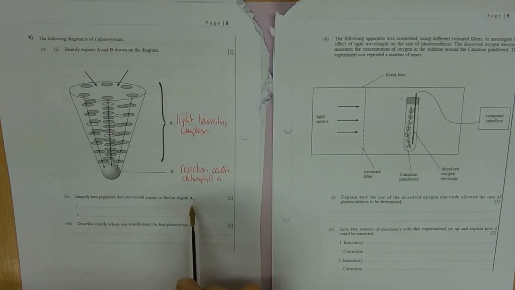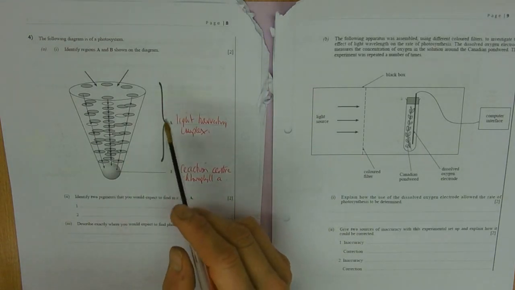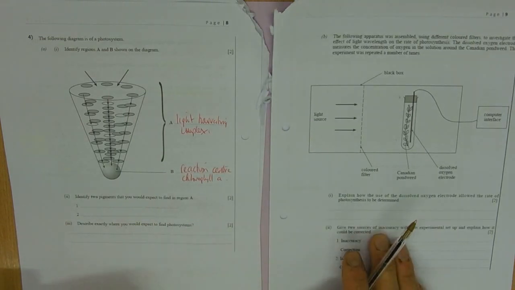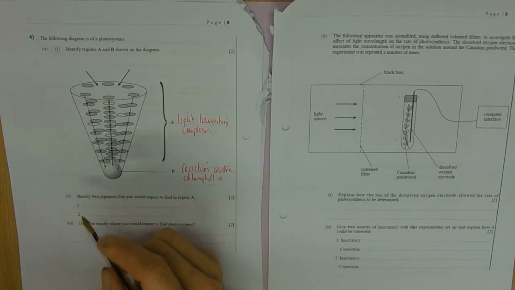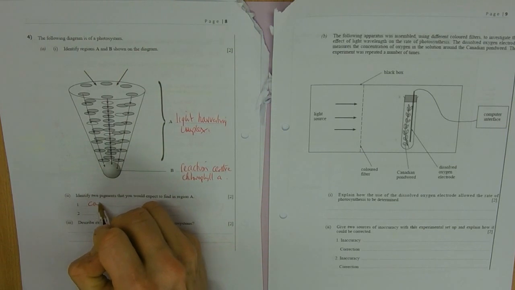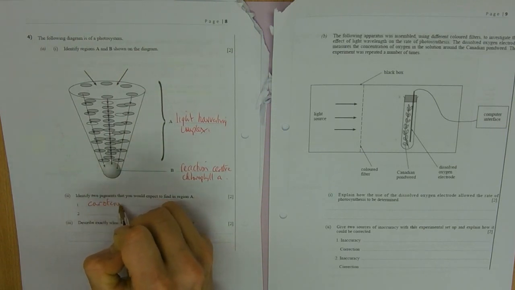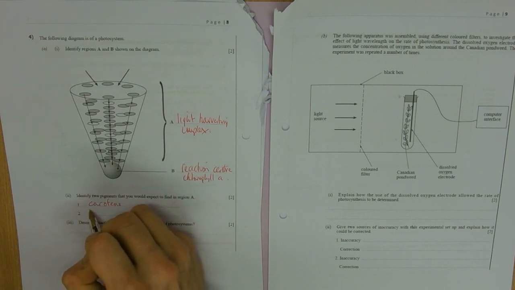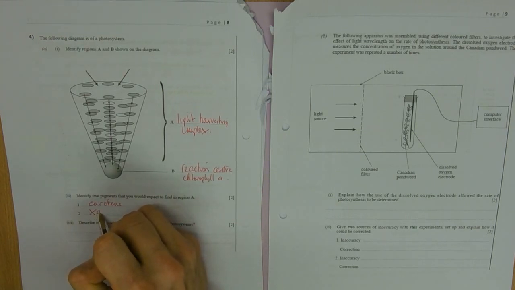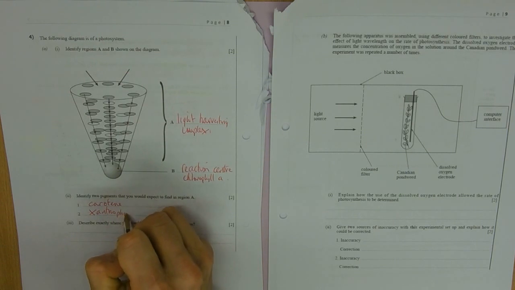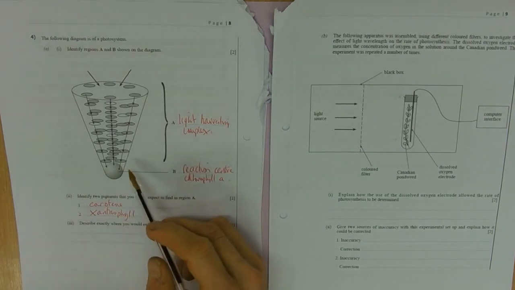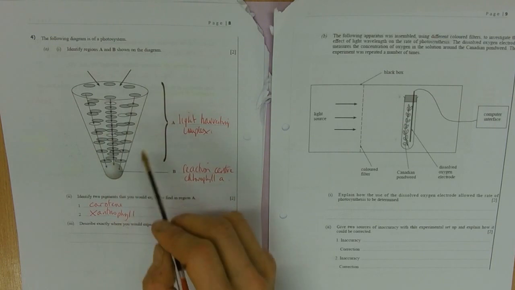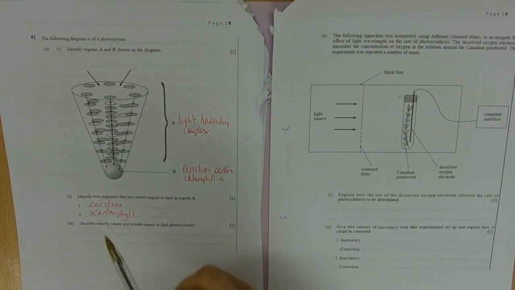Two pigments you'd expect to find in region A. So our accessory pigments, things like carotene, and you'll have done these with your chromatography and identified these. The special one with the X, xanthophyll, what a great name. But also you can mention chlorophylls that you might find in there, chlorophyll A and B. But these are typically your accessory pigments.